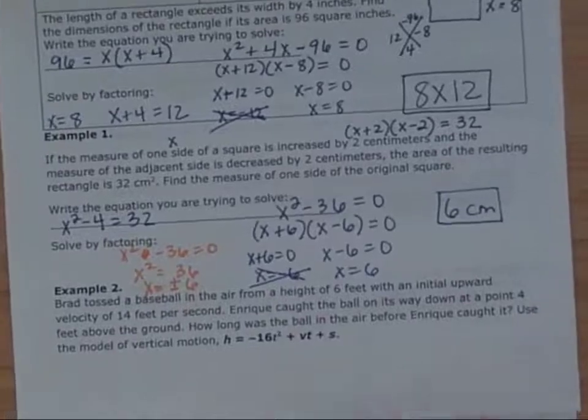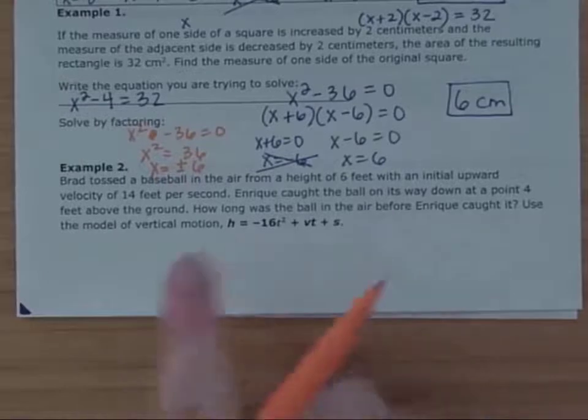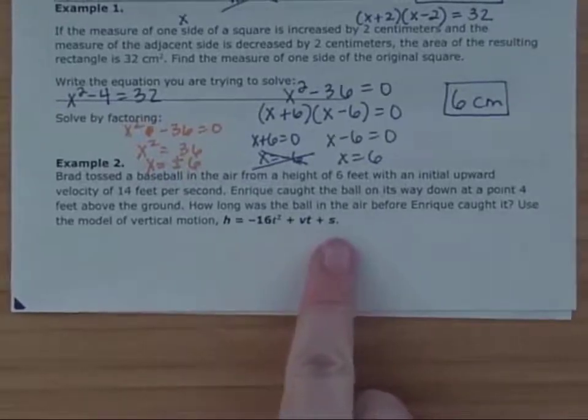Okay, the last problem that we're going to do together is a projectile motion problem. And this is our projectile motion formula.